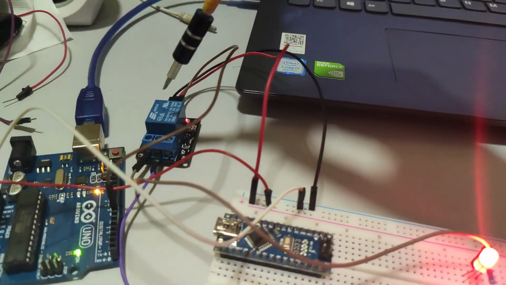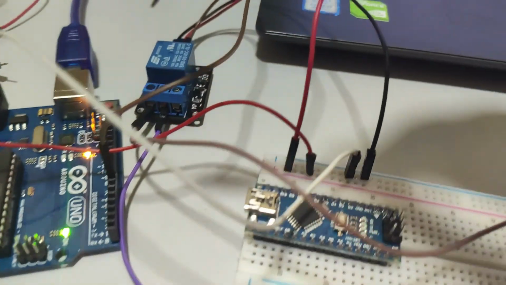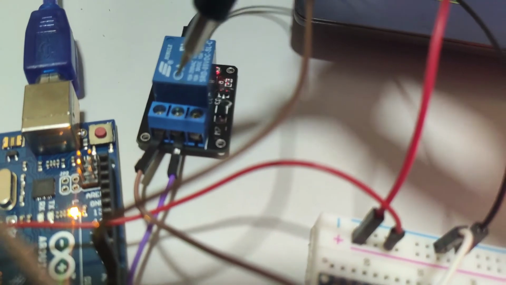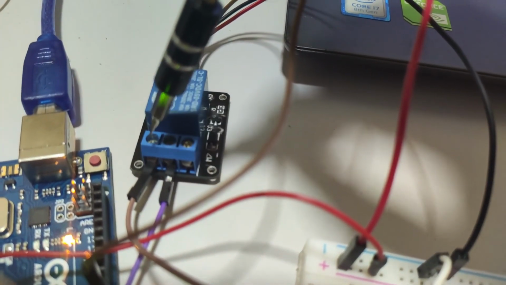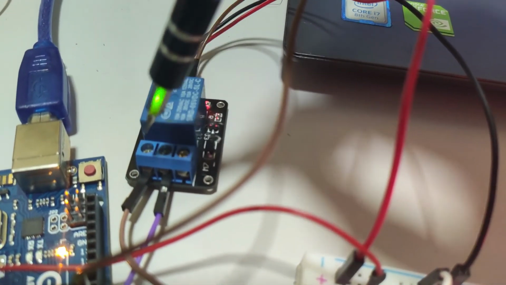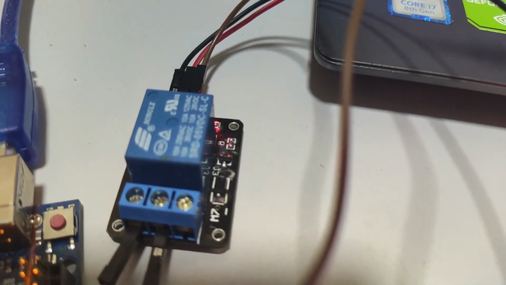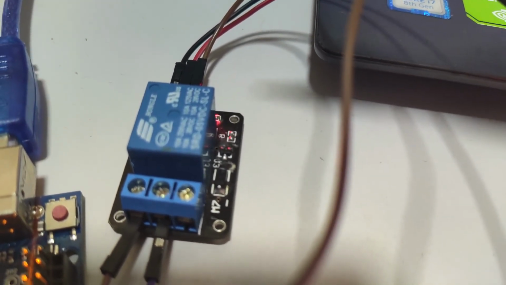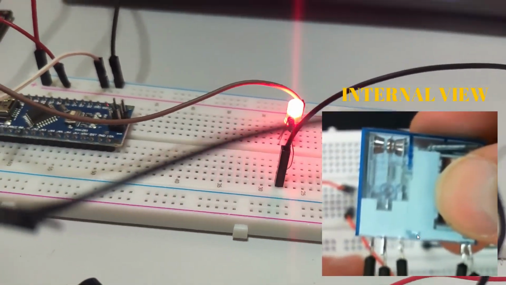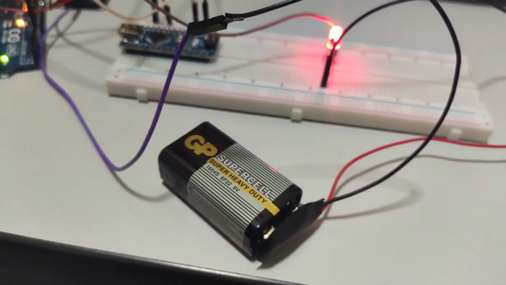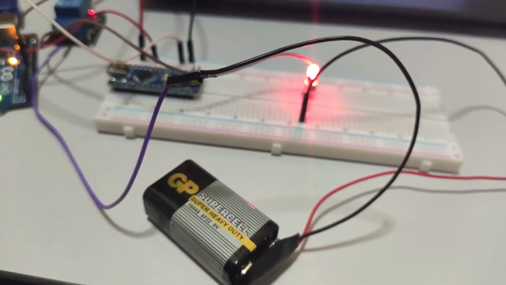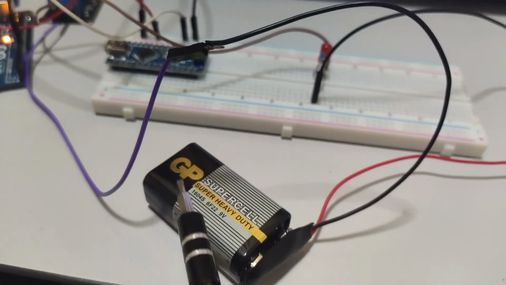As we can see here, this is the relay, and now we have two terminals. The first one is the normally closed terminal and the second one is the normally open, and here is the switching between them. So we can hear the sound of the transition between the two terminals, and we can see here that each time it transitions, the light is switched on because it has an external power source, which is this battery.